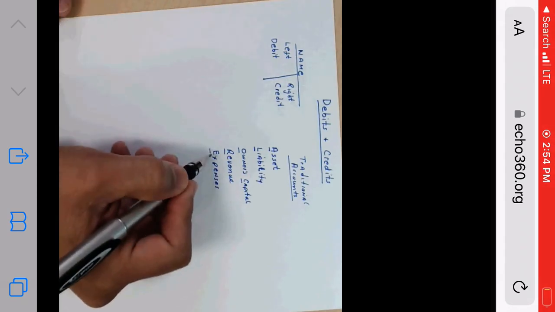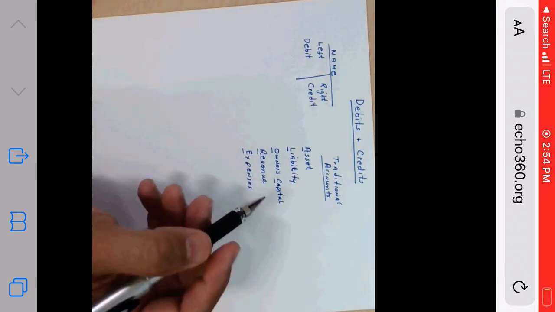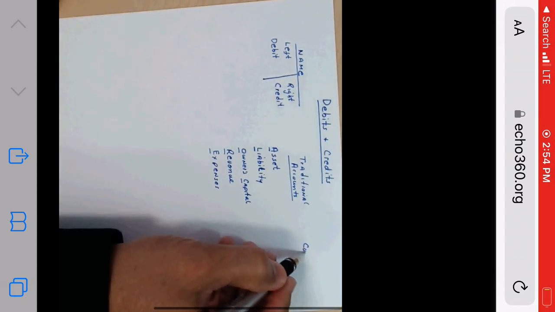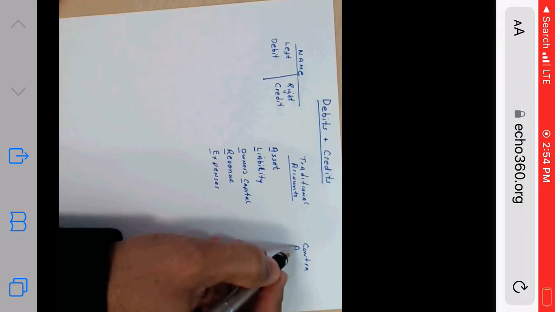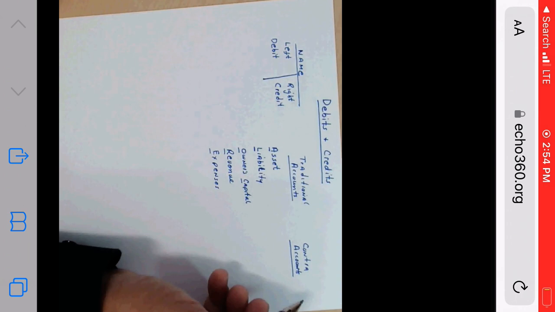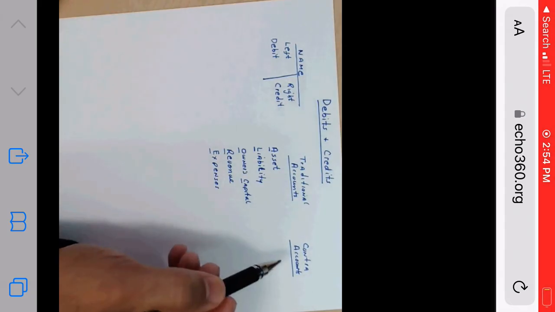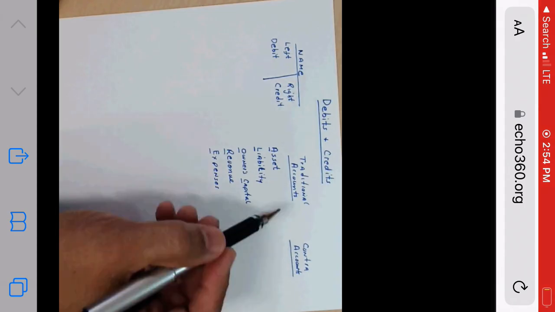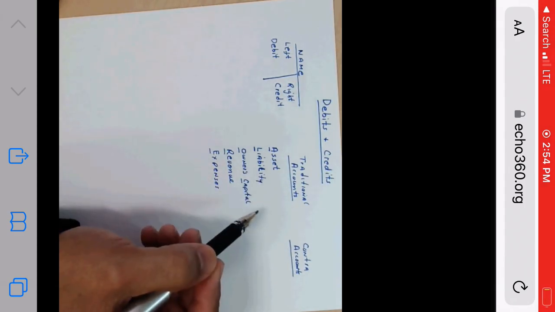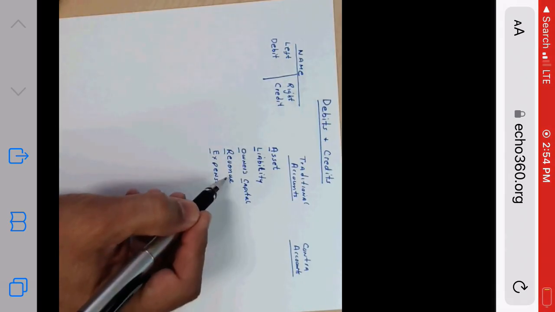And I've underlined the first letter in the name of each account because that's how I'm going to refer to these later on. There is another group of accounts called contra accounts, and I'll have more to say about these in a future video on analyzing transactions. But for now, suffice to say that any contra account has a parent account. For example, if you have a contra asset account, its parent is going to be the traditional asset account. If you have a contra revenue account, its parent account is going to be the traditional revenue account. And again, more to say about that later.